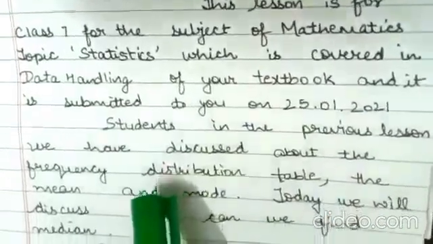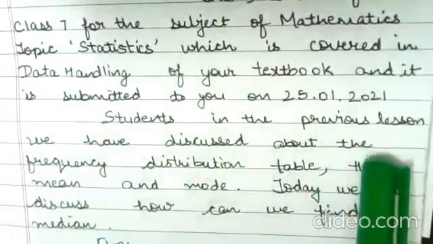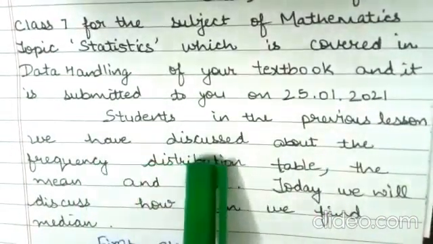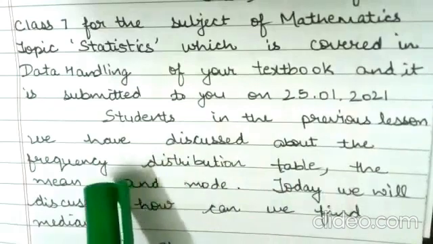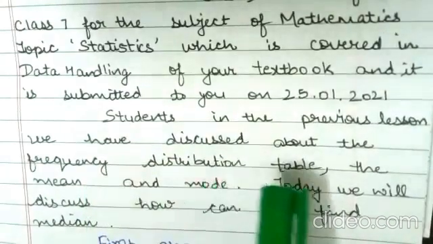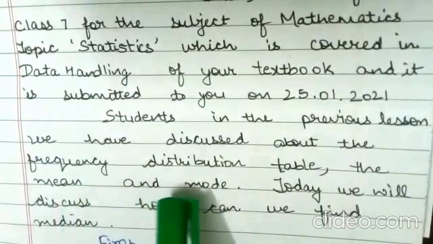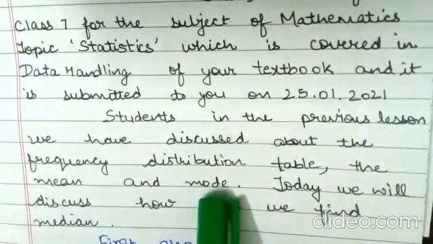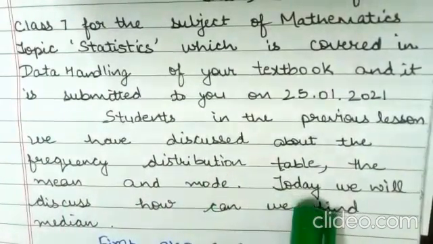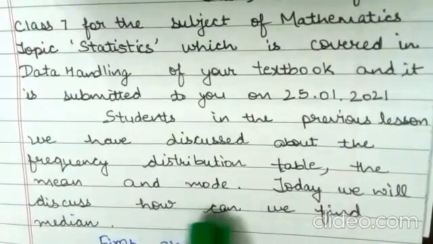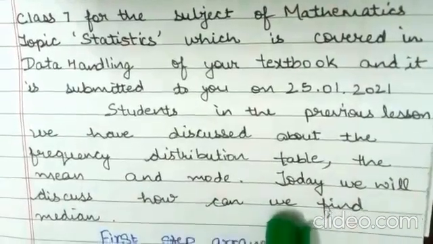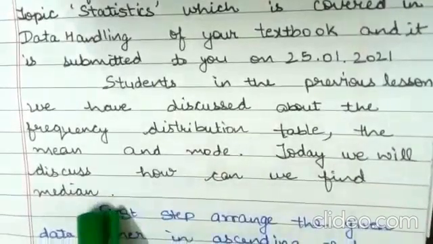Students, in the previous lesson, we have discussed the frequency distribution table, the mean and the mode. Today we will discuss how we can find the median.